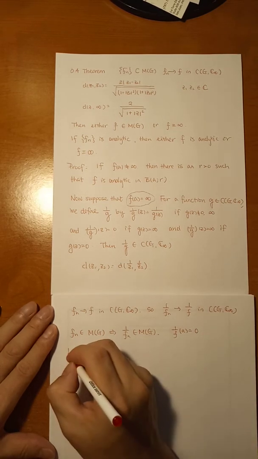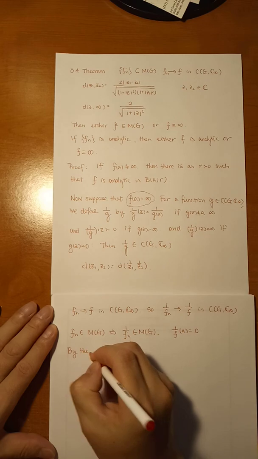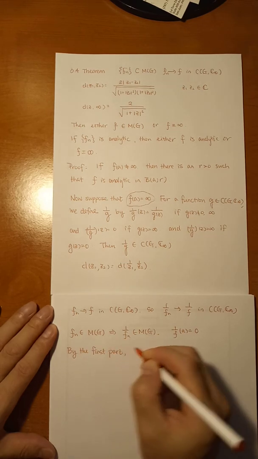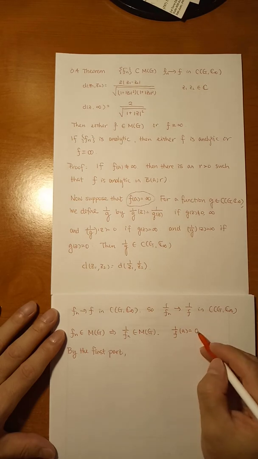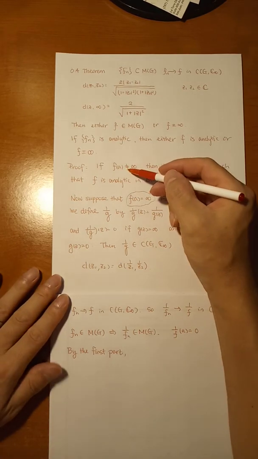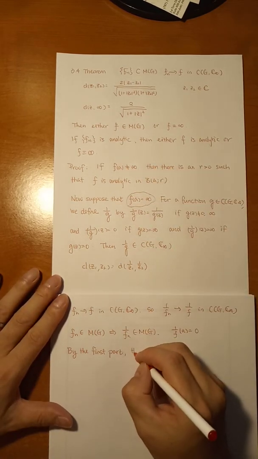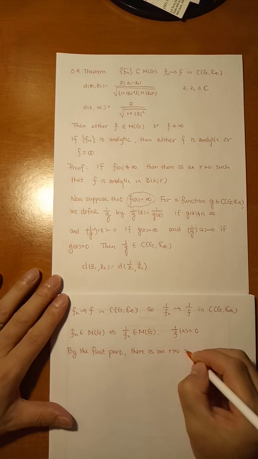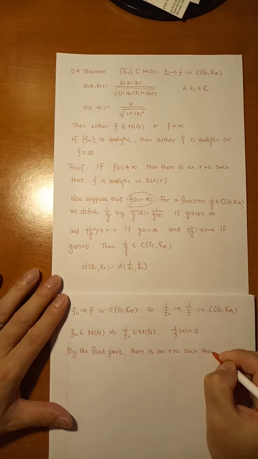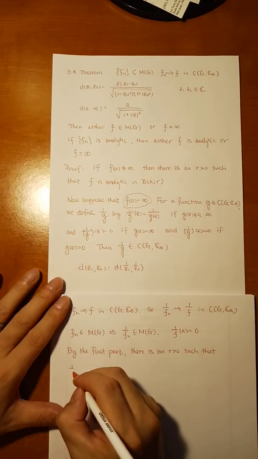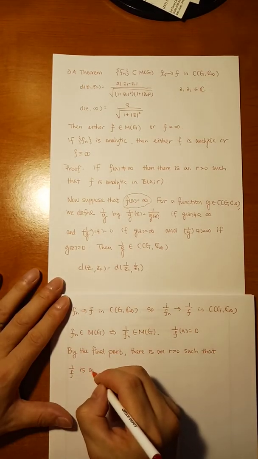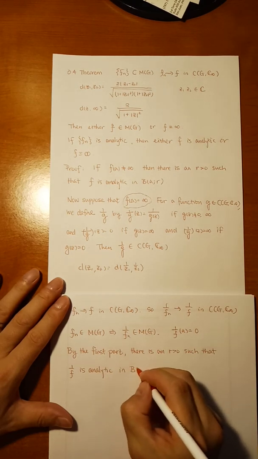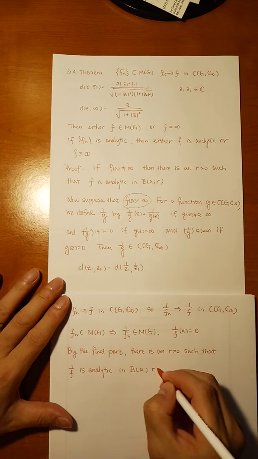Then by the first part, since 1/F is non-infinity at a, there is an R greater than 0 such that 1/F is analytic in the open disk centered at a with radius R.